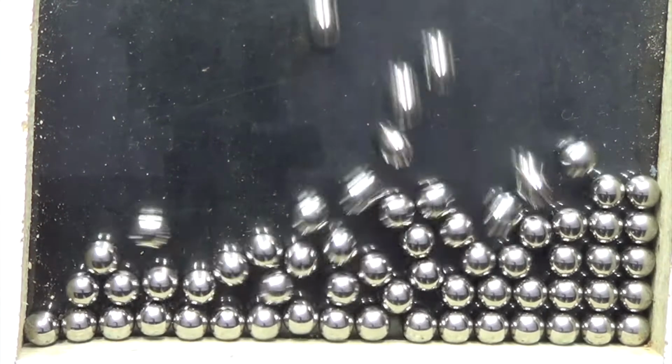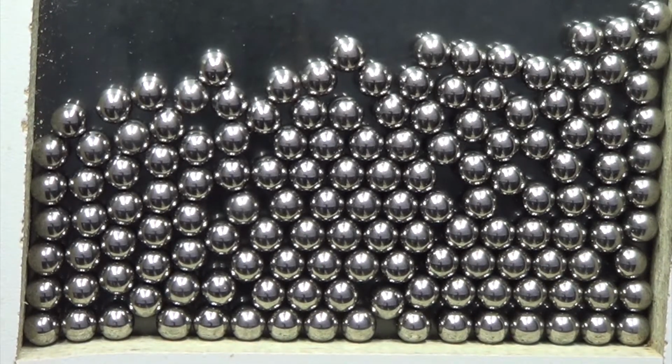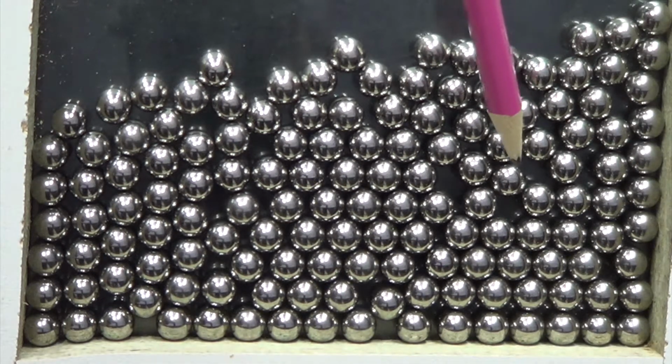Having looked at the random movement of balls or atoms and molecules in a gas, we're now looking at what will happen if we give the balls some energy and force them to be stationary. This is very much like a liquid solidifying. Now we force the bottom row of balls into a straight line.